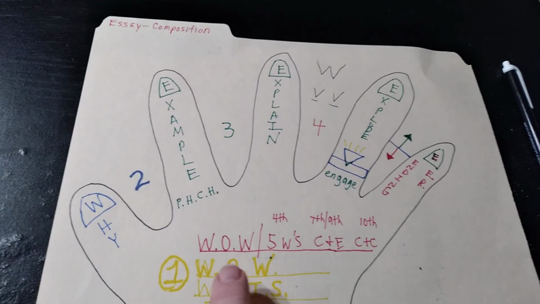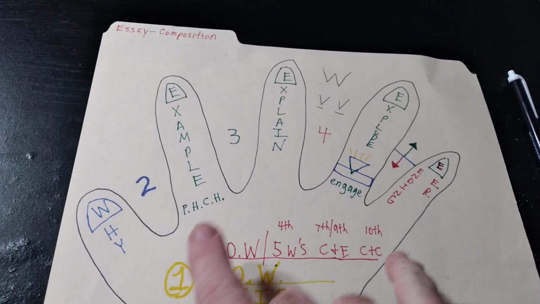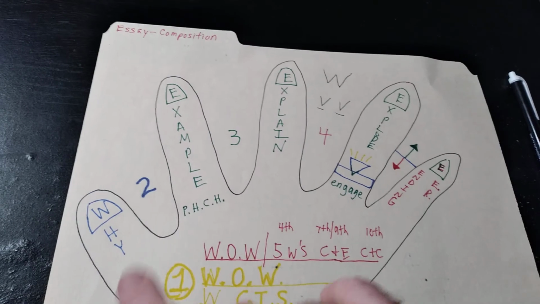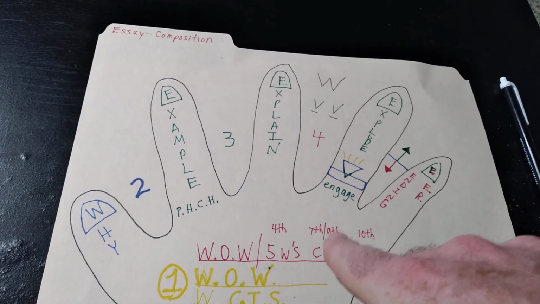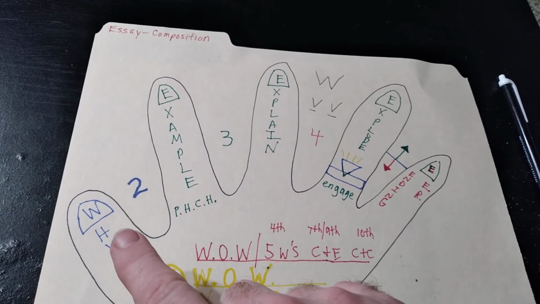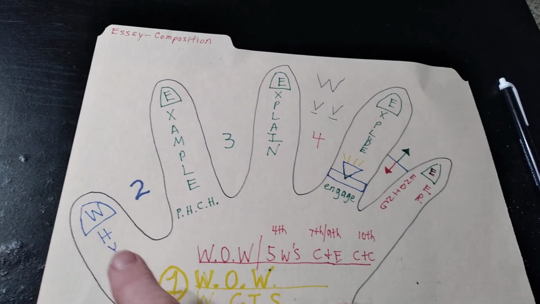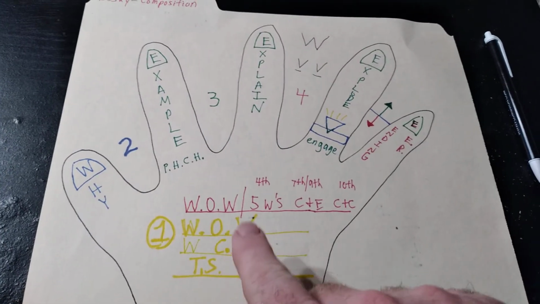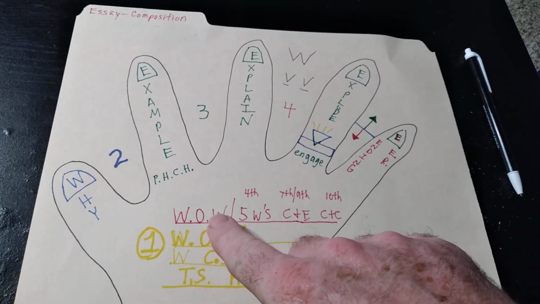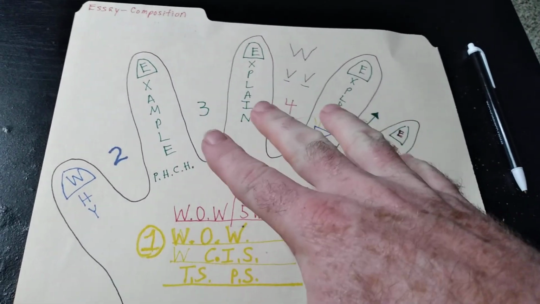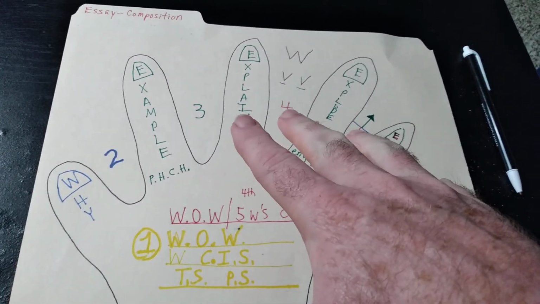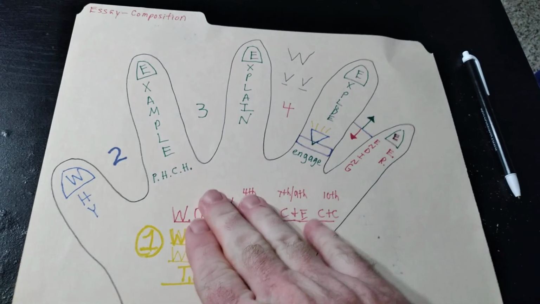So for expository and persuasive, that basically means why did you choose your idea, whatever your thesis is. So if you think of this hand like a regular hand, this is the palm.